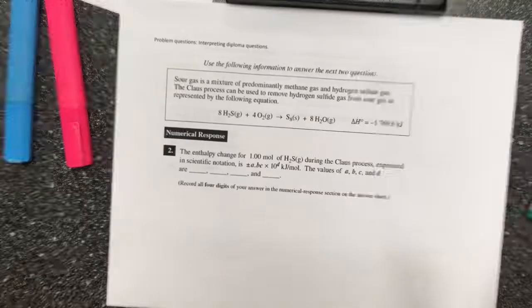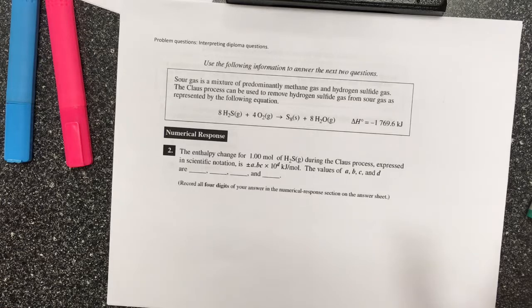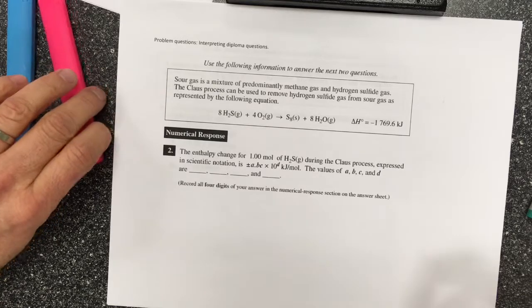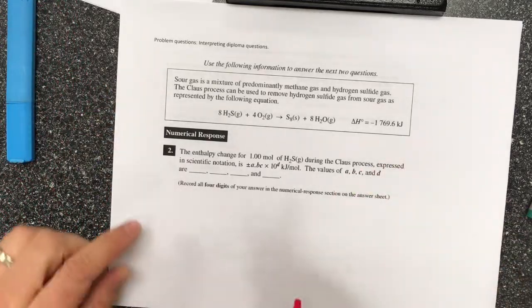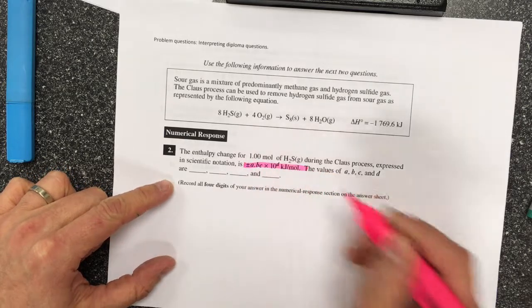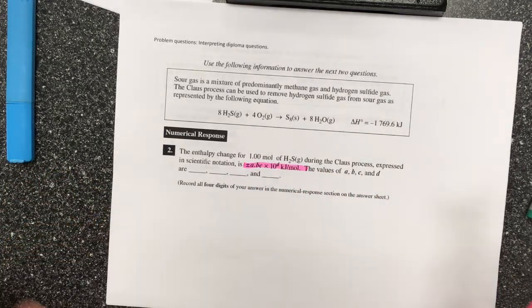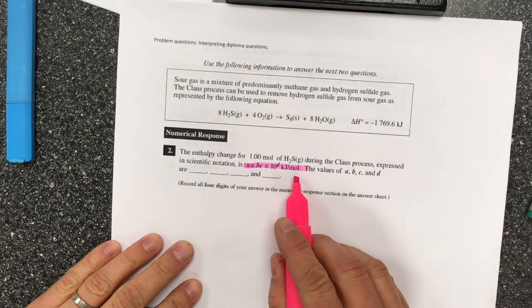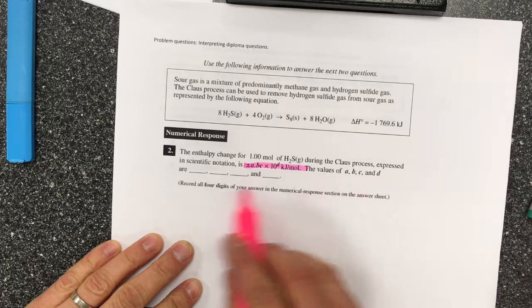And so first of all, every time I do a diploma question or read a question, I'm looking to see what they're asking for. And with a numeric response, I don't have answers that are provided to me, but they will give me some idea of what I should be going for. So this says the enthalpy change for 1 mole of hydrogen sulfide during the Claus process, expressed in scientific notation, is this. The values for A, B, C, and D are.